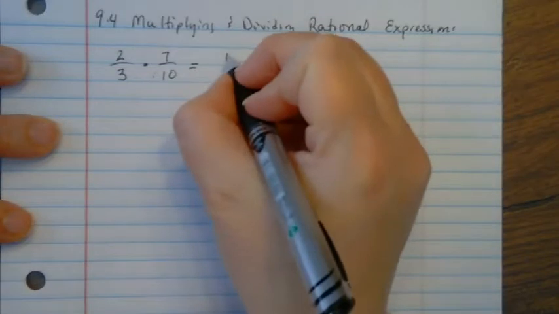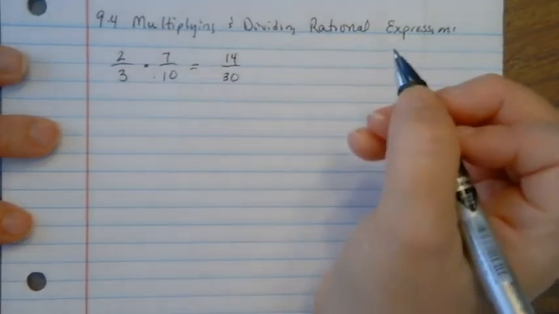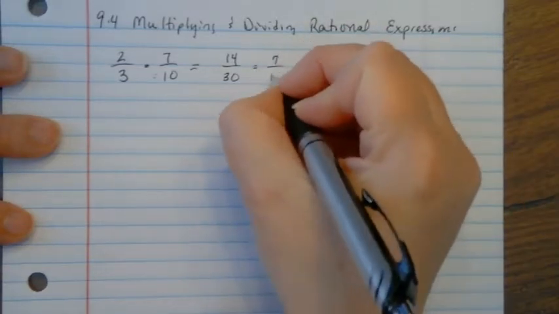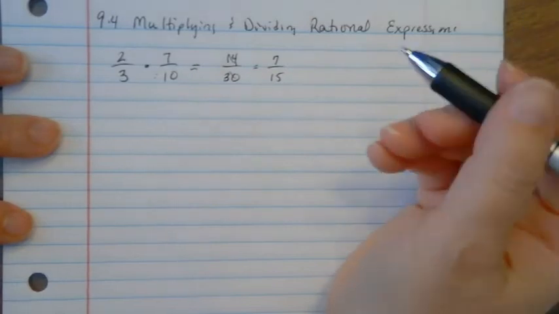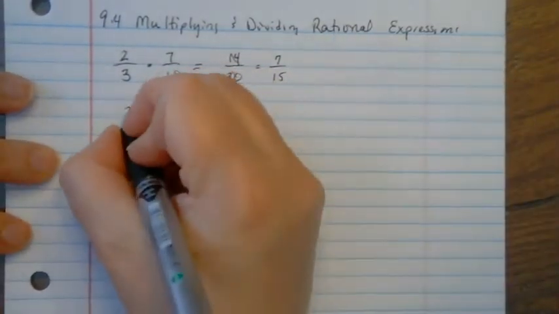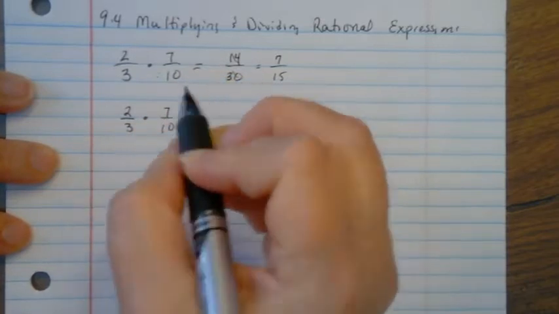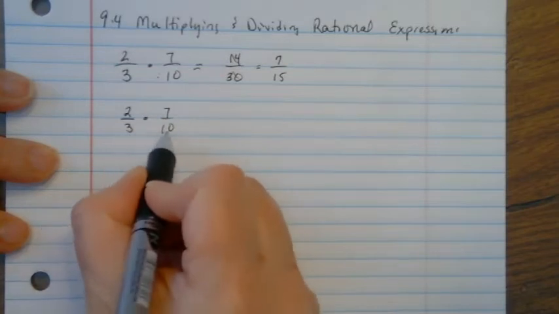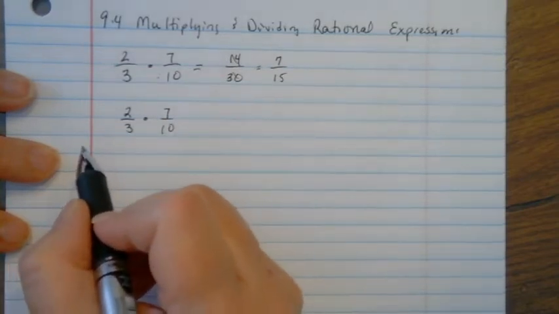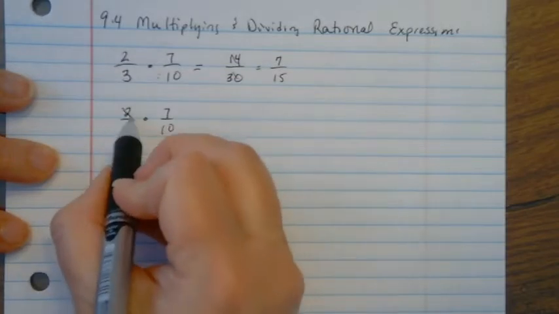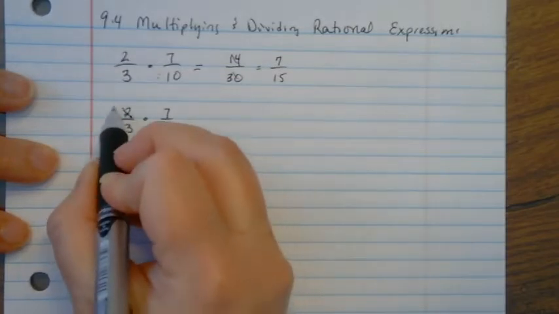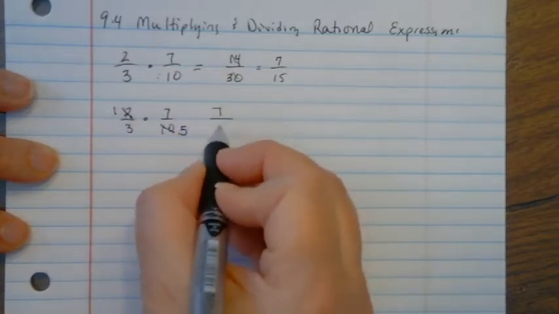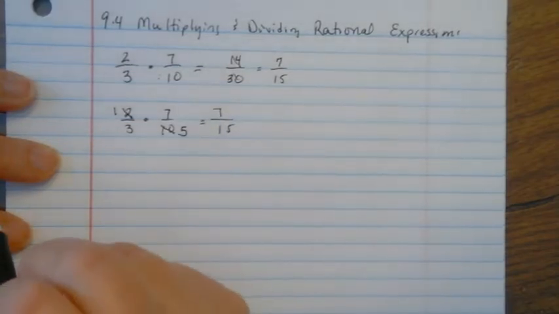So I would say this is equal to 14 over 30. And then that would reduce to 7 over 15 because they were both reduced by 2. Another way we could do this is to look at this 2/3 and see if anything in the numerator would cancel with anything in the denominator. Will anything reduce before I multiply? And it will. The 2 on the first fraction reduces with the 10 on the second fraction. So now if I multiply straight across, I've already got it simplified and I don't have to reduce.